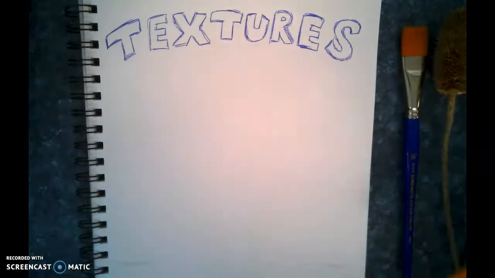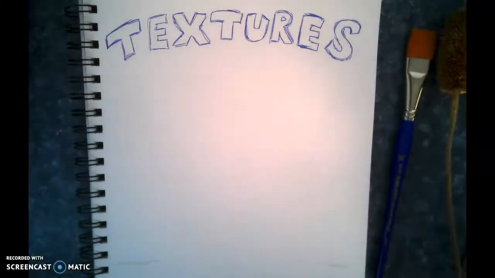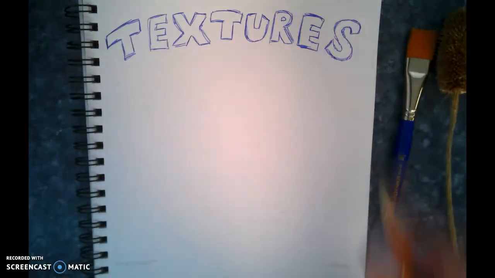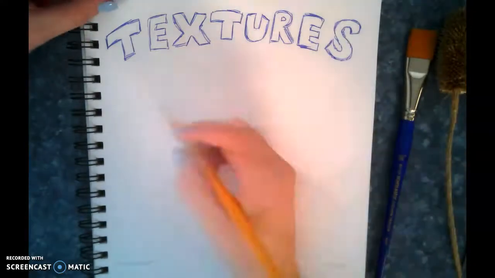All you're going to do for this assignment is practice using whatever materials you have at home. So lined paper is fine, white computer paper is fine. If you have a sketchbook, that's great, and a pencil or a pen is fine. Whatever you have available, you're just going to practice drawing different textures.